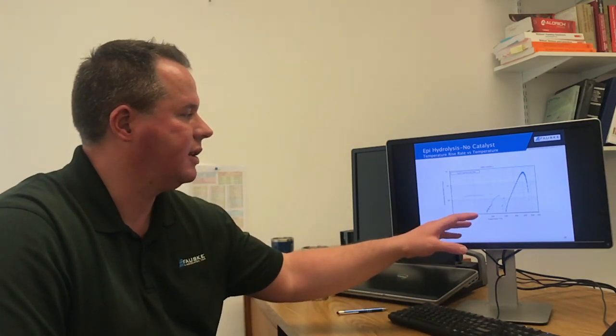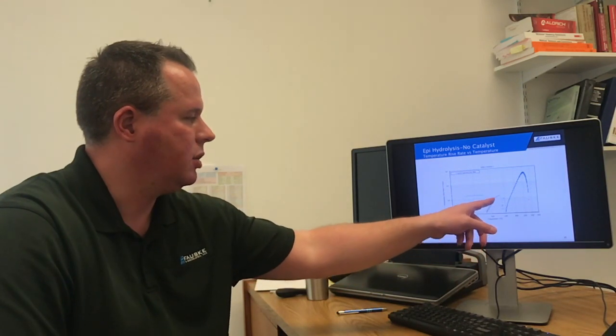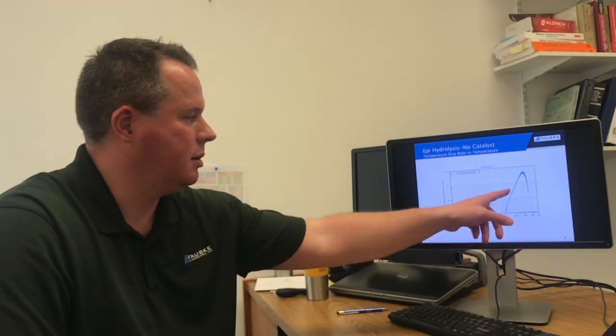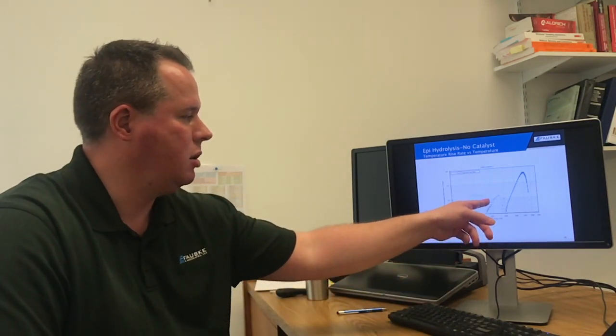For the purpose of this case study, to keep it simple and fit in the allotted time, we're just going to focus on the vent sizing for this hydrolysis reaction. But it is important to take this into account in your overall relief system design, because when you vent here, you could be transferring this material to another vessel.